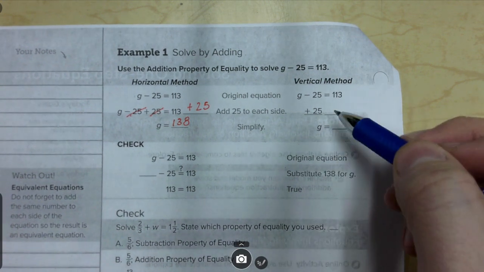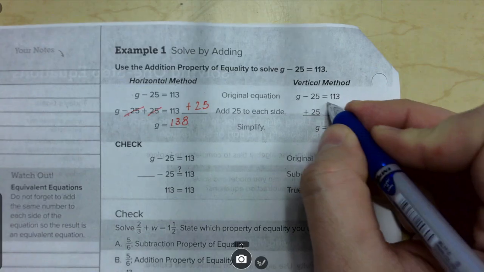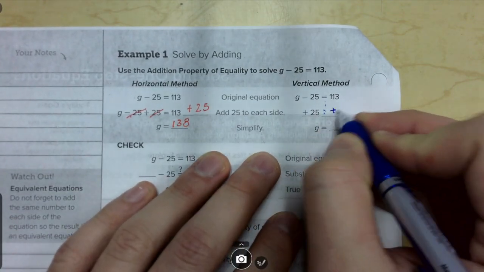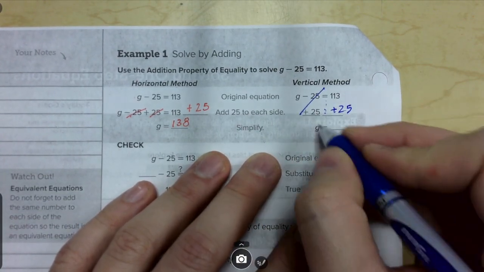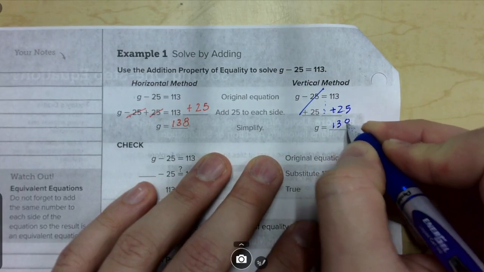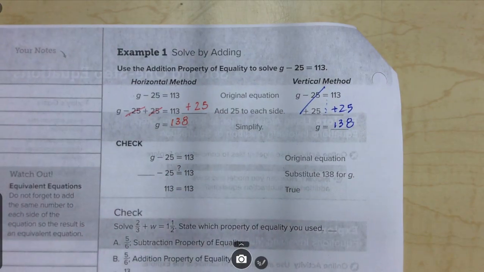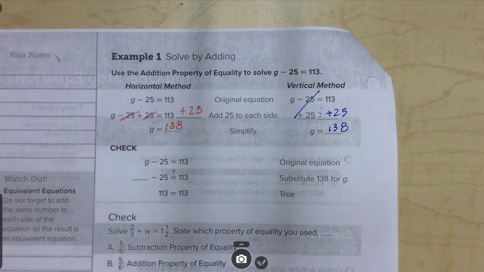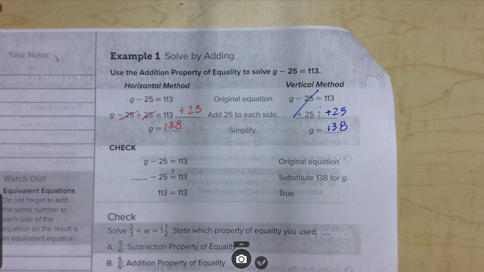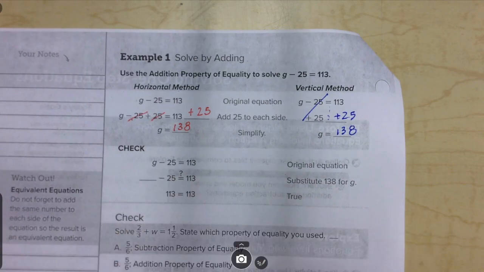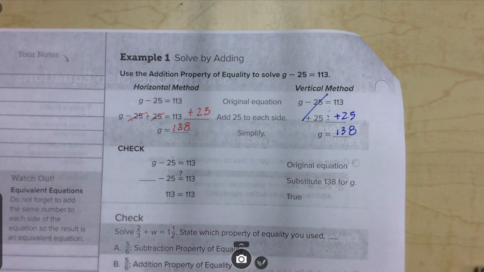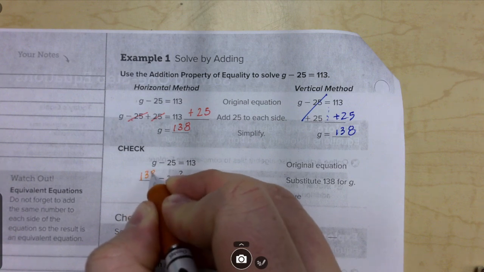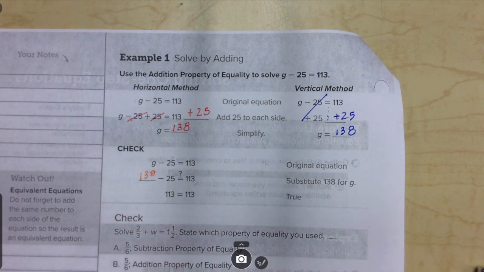Horizontal method. Then we have the vertical method. Add those dots. Add 25 to both sides. Cancel. G equals 138. Now we have to substitute 138 to check it. This is our proposed solution, so we're going to put 138 here. And 138 minus 25 is 113, so this is a true statement.